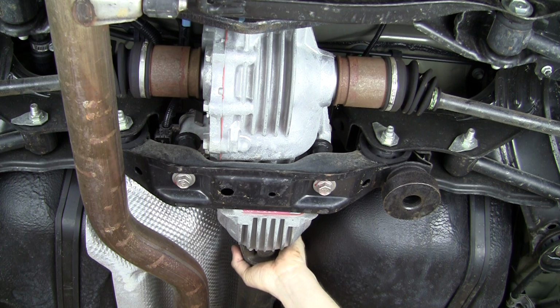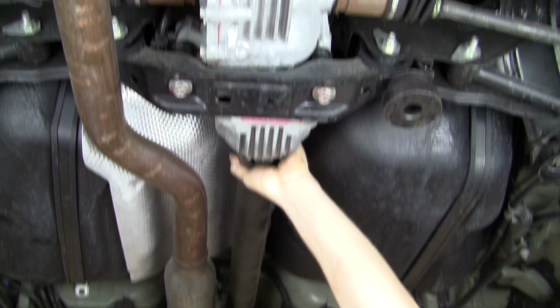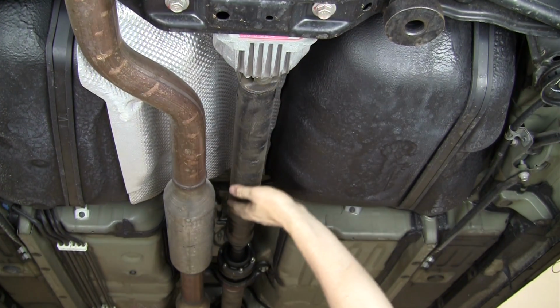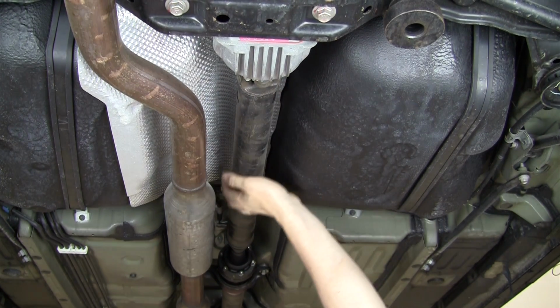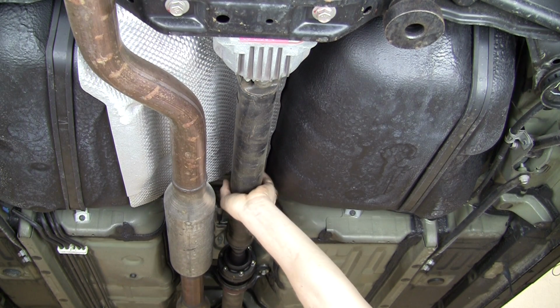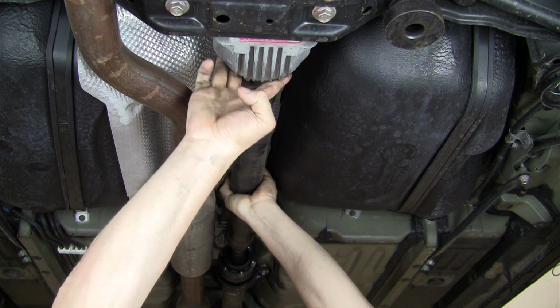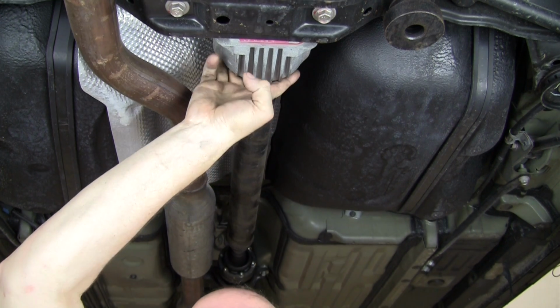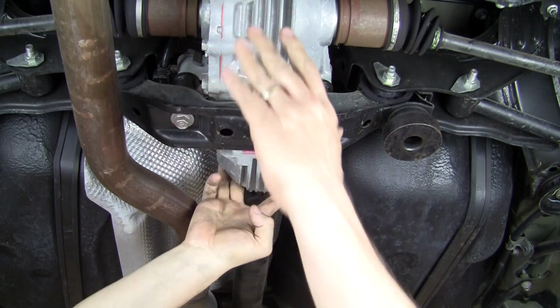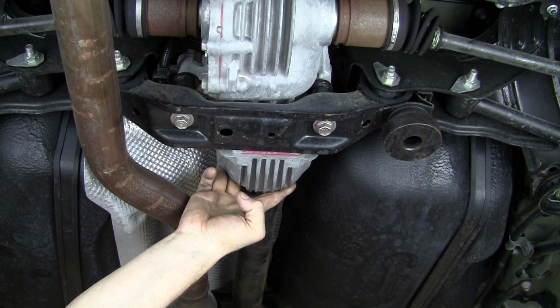But the main point here is that on this propeller shaft that goes to the front of the vehicle, even though this is turning all of the time and it has power to it, that power stops right here at the entrance at the front of this rear differential housing.